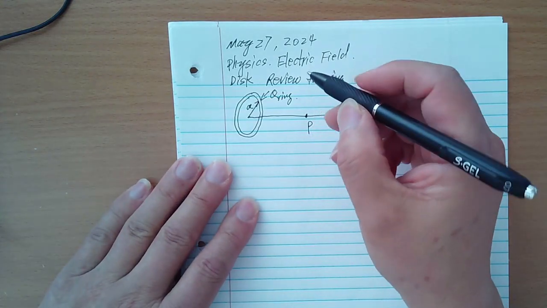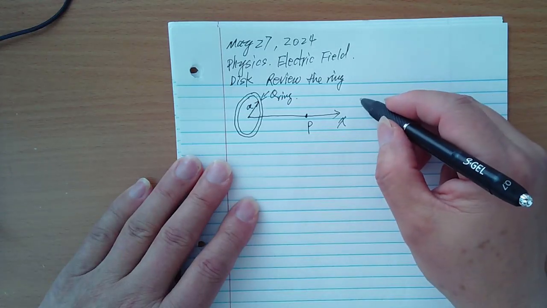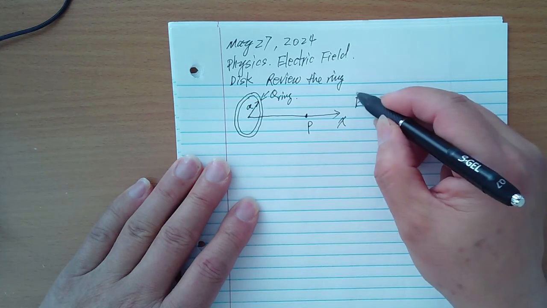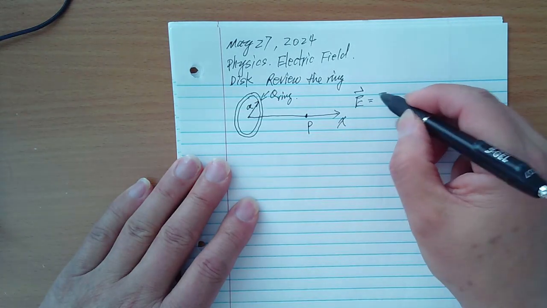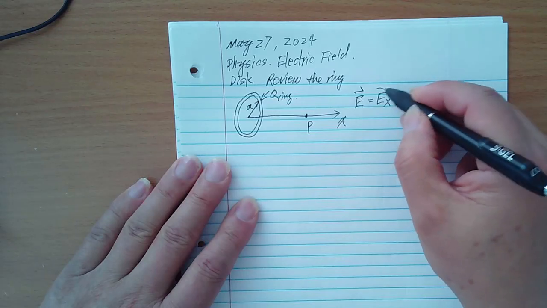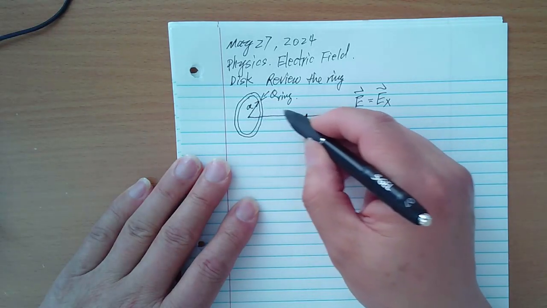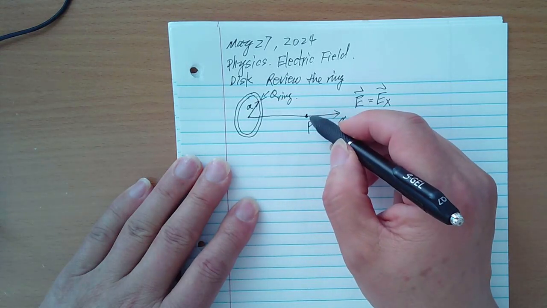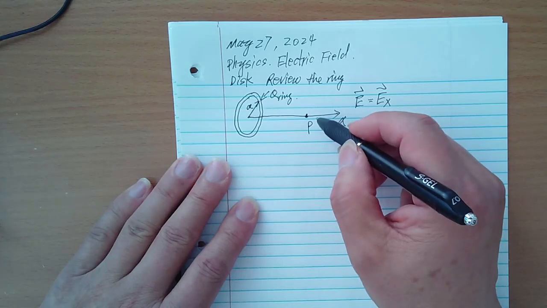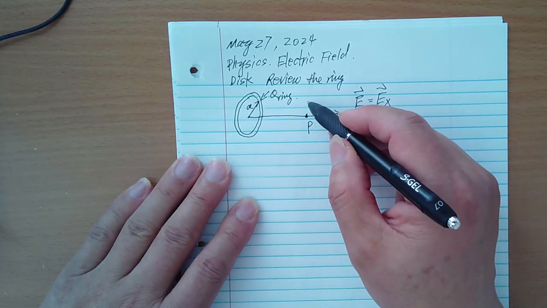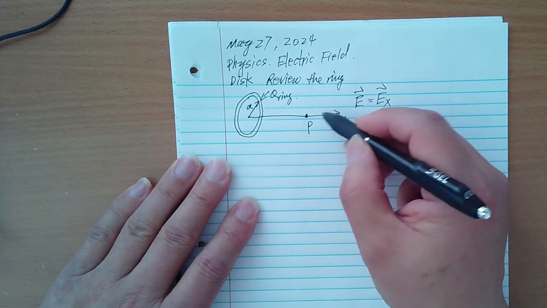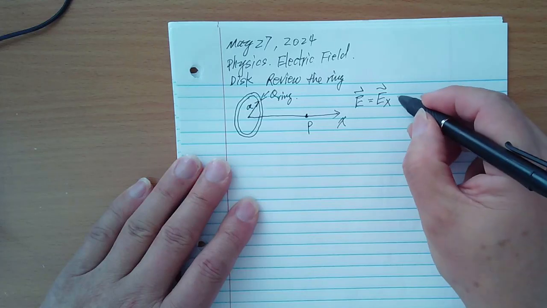Okay, and based on the formula that we had last time, the E is indeed in the x direction. Why? Because each element has an electric field with two components, one in the x direction and one in the y direction. The y components all cancel out, so all we are left with is the x direction.